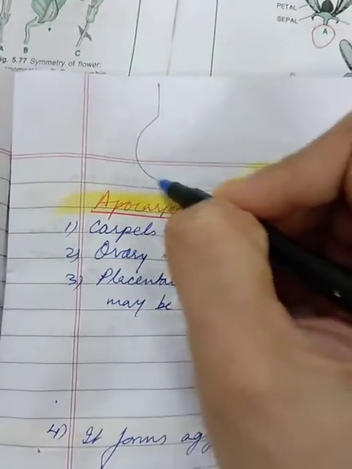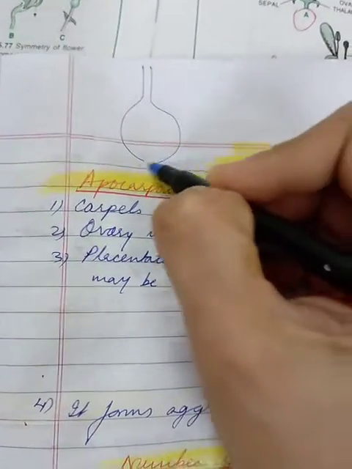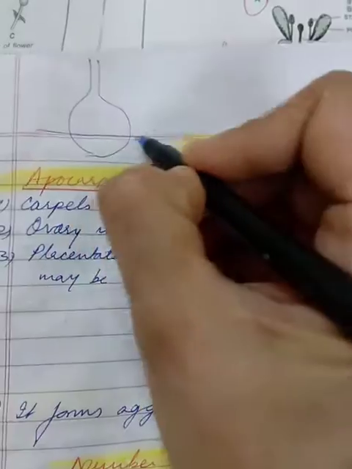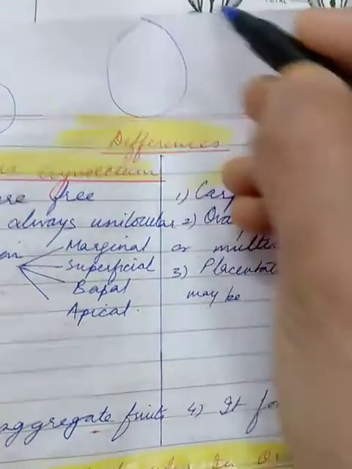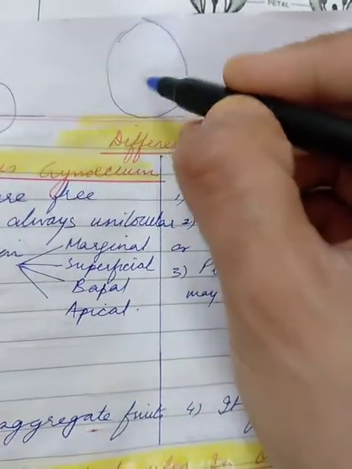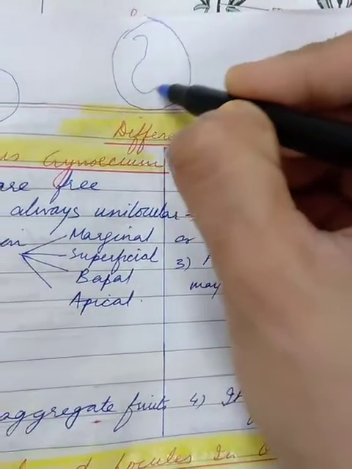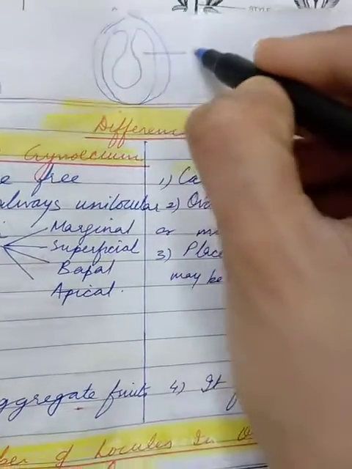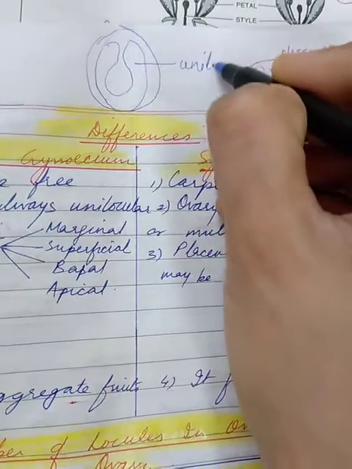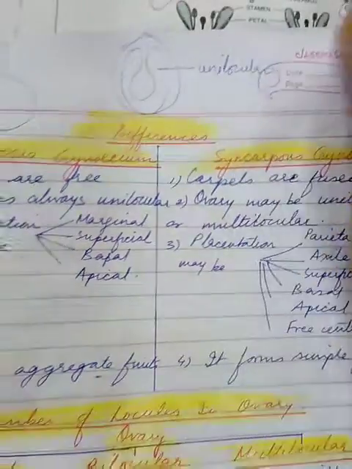If we cut an ovary, children, suppose this is the ovary, and it is cut in a transverse section, what we see is the presence of compartments. Sometimes we have only one compartment. This is an ovule, right? So this is one compartment, where we say it is unilocular. Sometimes there are two compartments, 3, 4 and so on.